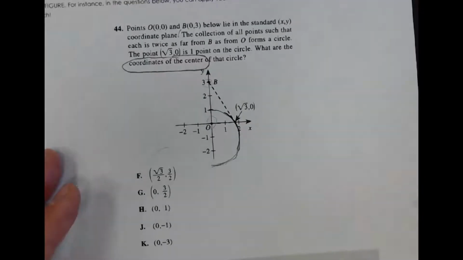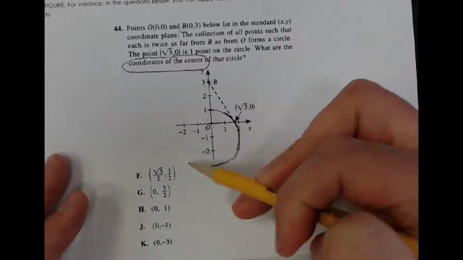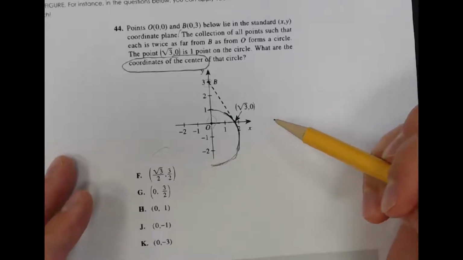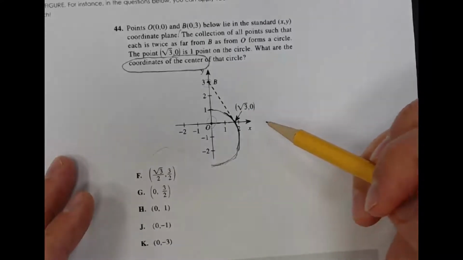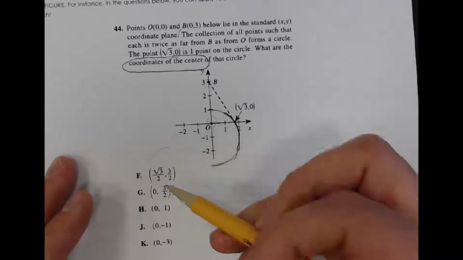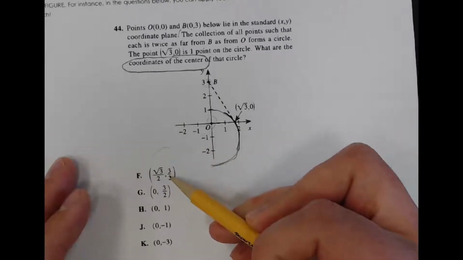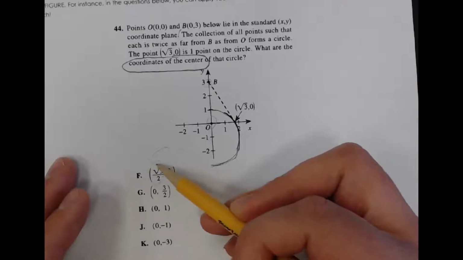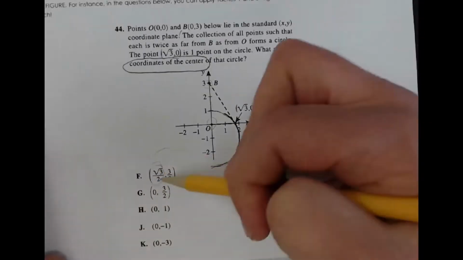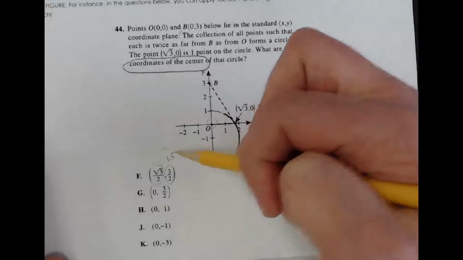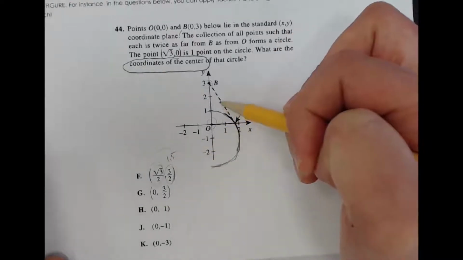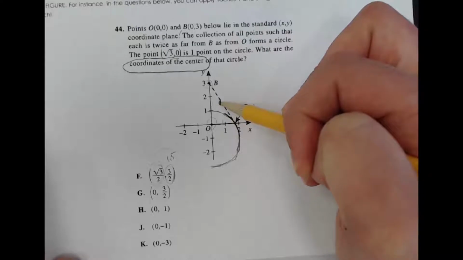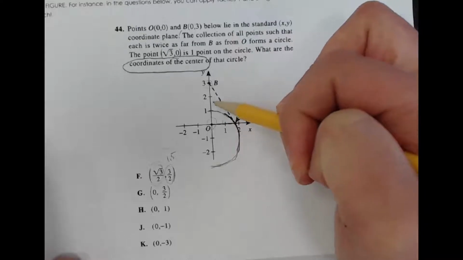That actually doesn't look too bad, but we're going to plot these points and see if one of them is most reasonably the center of the circle just based on this figure that's given. So root 3 over 2 comma 3 halves. In your calculator, if you do this, I think it comes out to 0.7 or 0.8 or something like that. And then this would be 1.5. So that's going to be somewhere up here, 0.8 comma 1.5. So that's answer choice F.